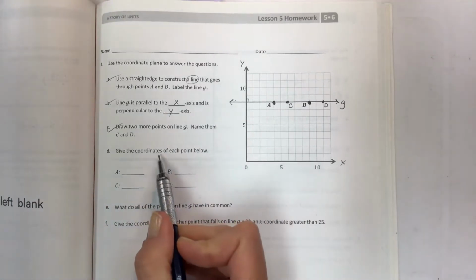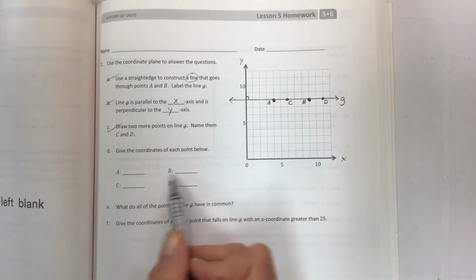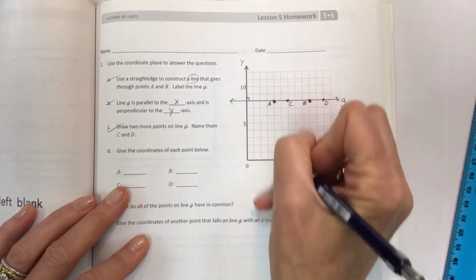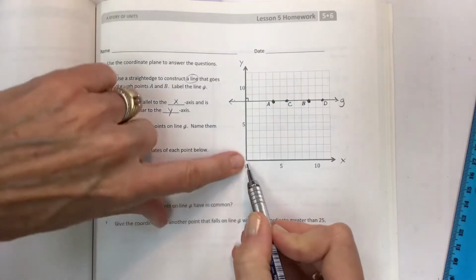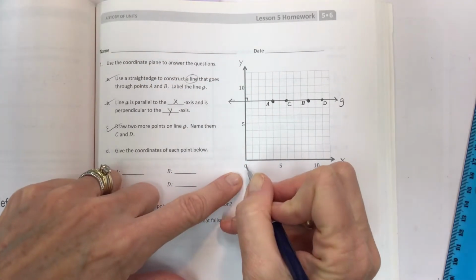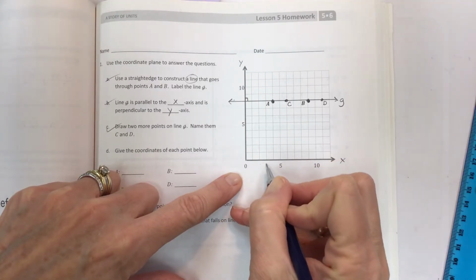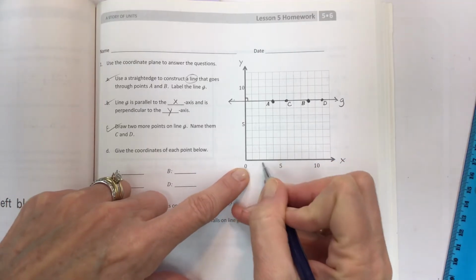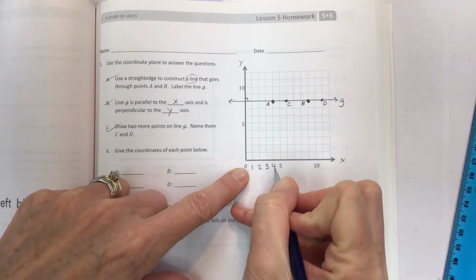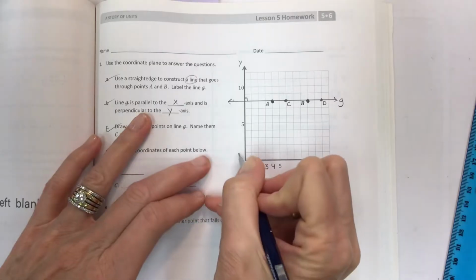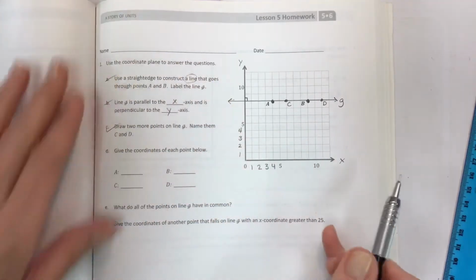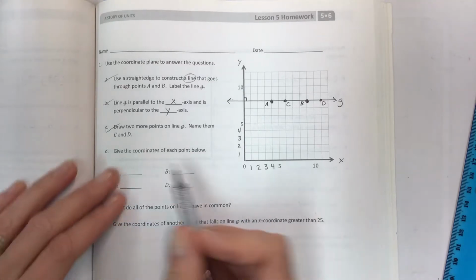Now give the coordinates of each of the points below. We have A, B, C, D, so let's check it out. See where they cross. In order to do that, you're going to have to look at your number line and see what you're counting by. If I have 0, then 1, 2, 3, 4, 5, I have all these lines, then it's 5. You're counting by ones, okay? We won't always count by ones. A lot of the time you're going to be counting by fractional units. So this is by 1.